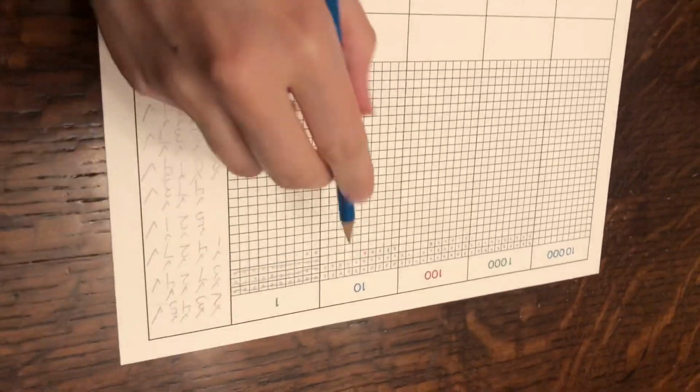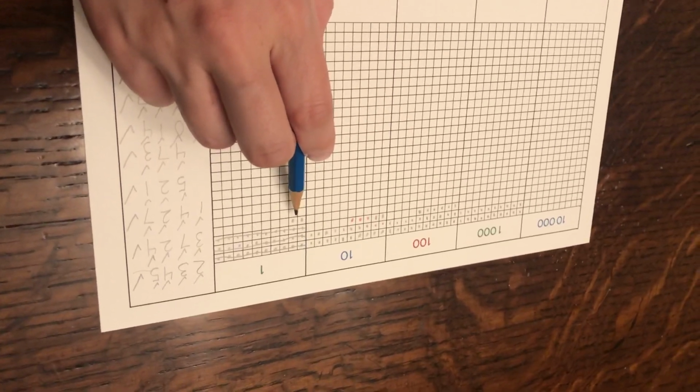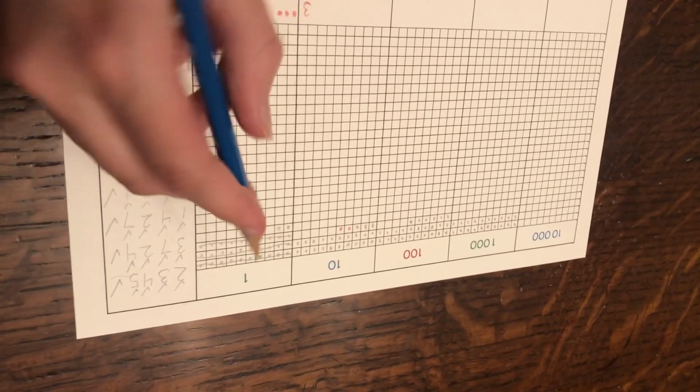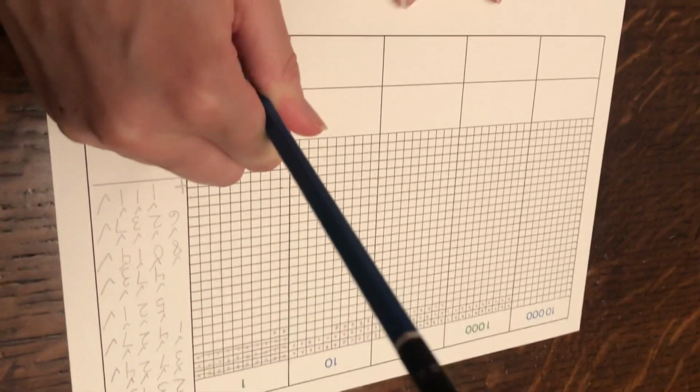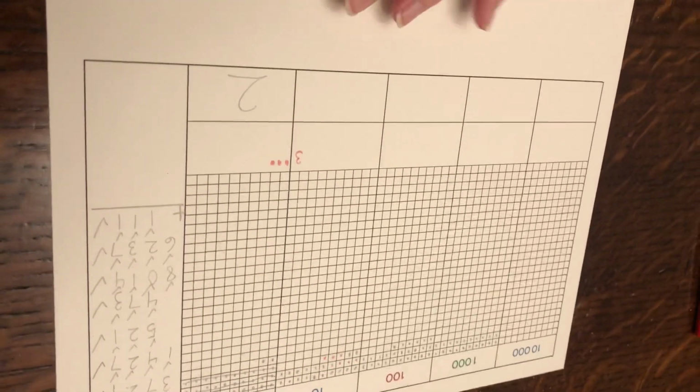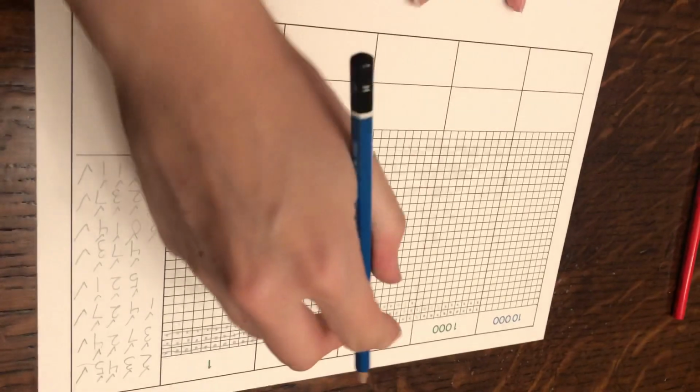All right. Now, how many units do we have left in this column? 2. So we're going to put that number right here. That's our answer for the units. Okay, now let's count the tens.